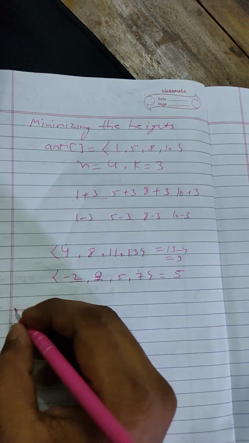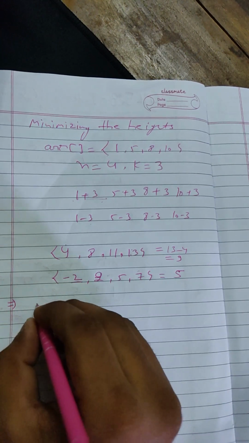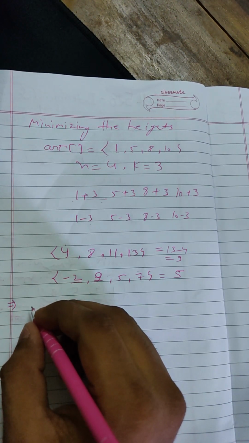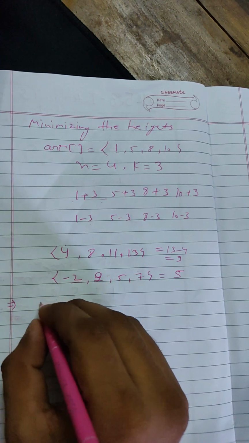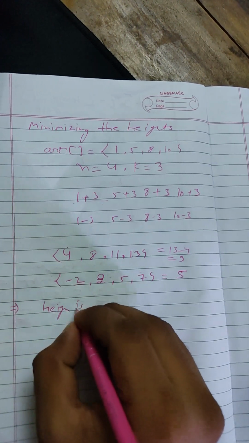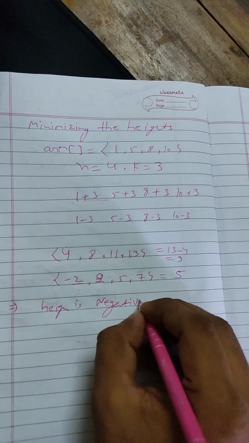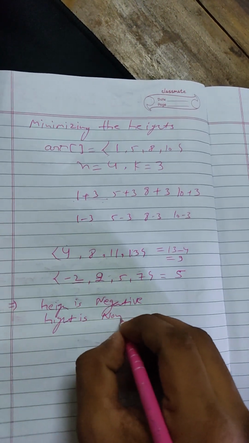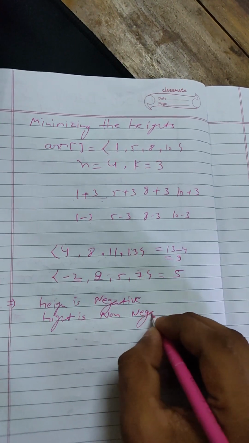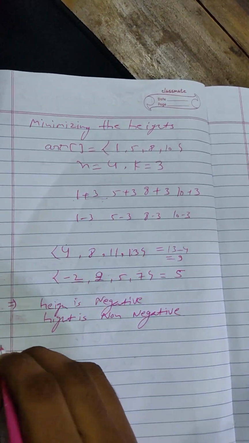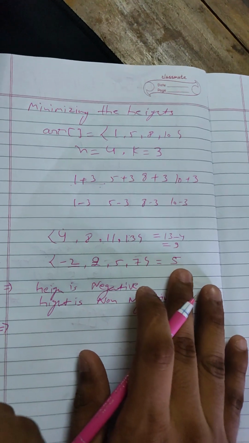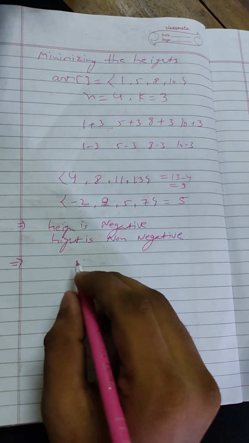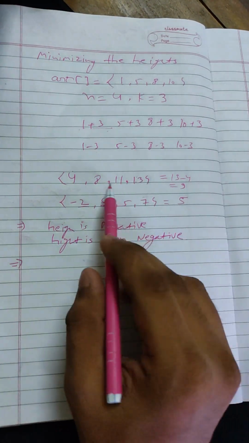So in this question there are two parts. The first part says the height of the tower can be negative, and the other part says the height must be non-negative. So what we have to do is find the minimum difference in heights.